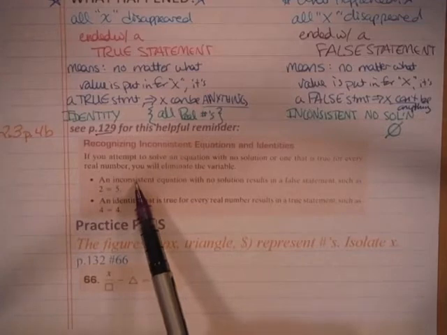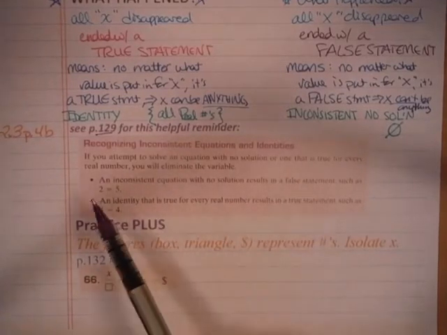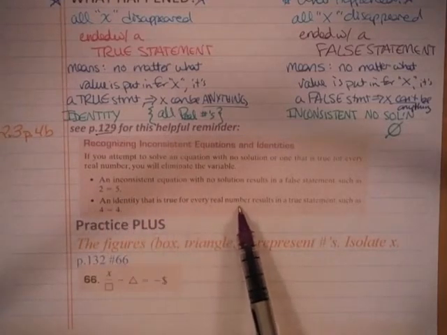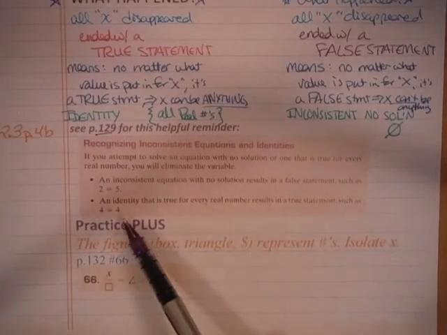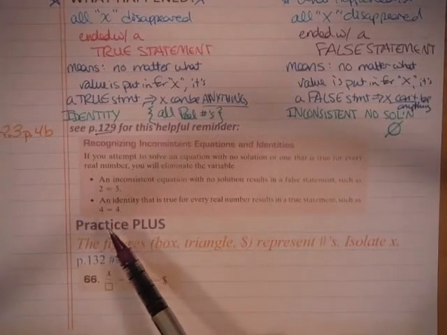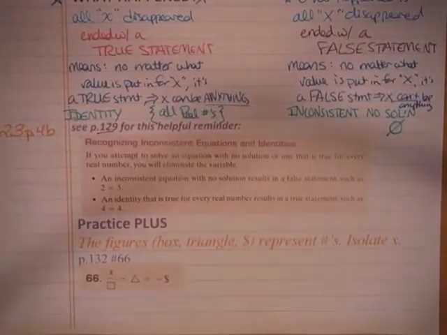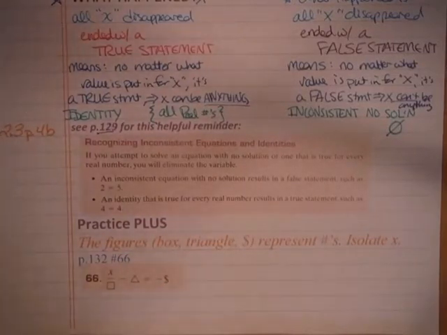Either an inconsistent equation means no solution because what you end up with is a false statement like 2 equals 5. Or an identity, which means it's true for every real number because you ended up with a true statement such as 4 equals 4, or everything fell out and you kept subtracting or kept adding and you got 0 equals 0. That's true as well. Okay, so just a little reminder of what we just talked about.